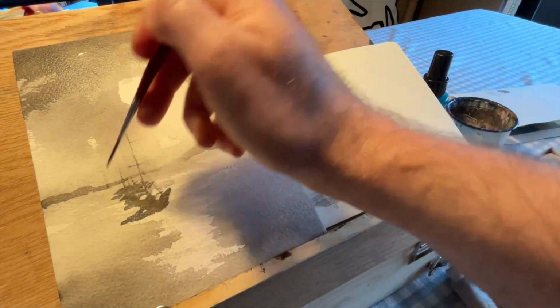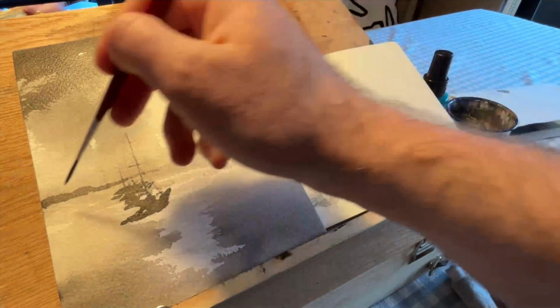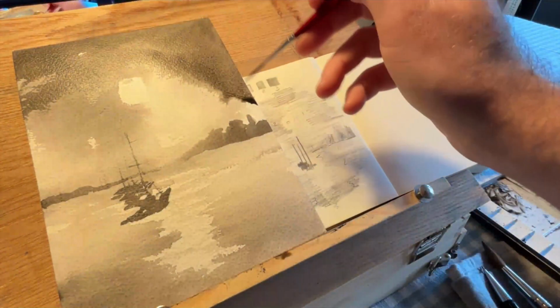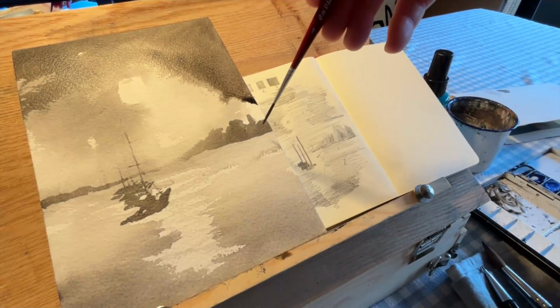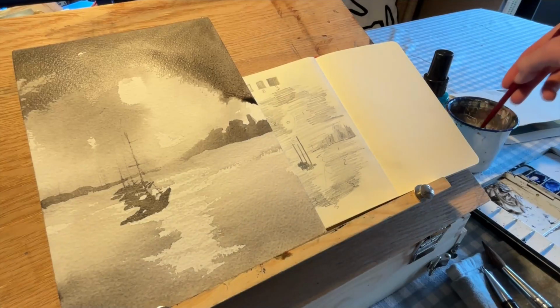Some more masts somewhere in the distance. Like so.